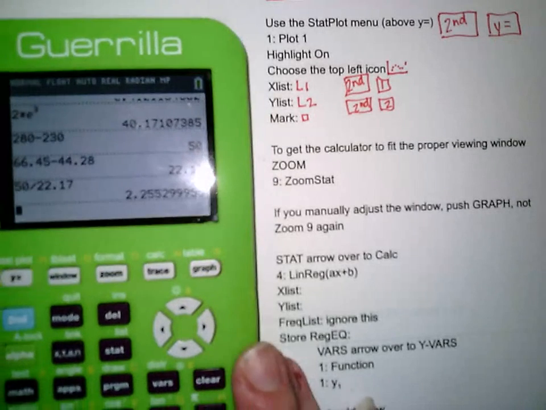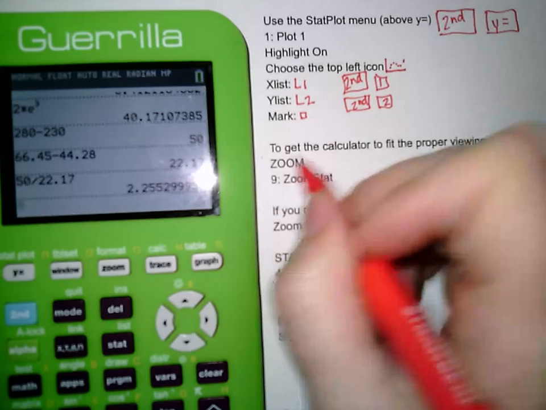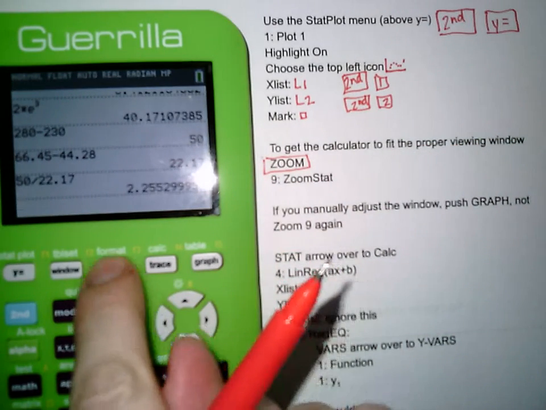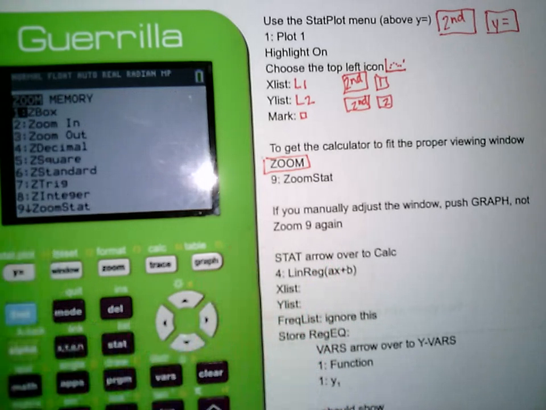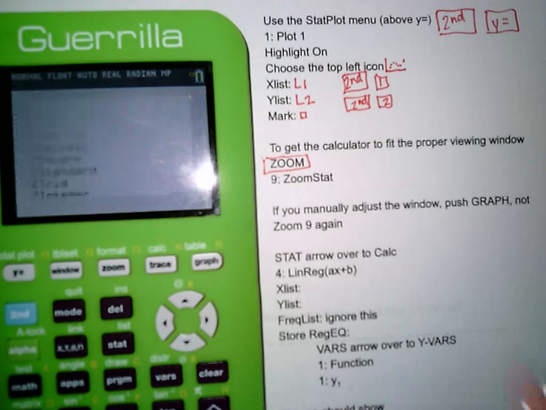Now that our StatPlot is turned on, the calculator can automatically fit the window for us. So to do that, we have to push the zoom button, which is in this top row, and then we want to choose option number 9, zoom stat. To do that, you can either push the number 9 or you can arrow down to the 9 and then hit enter. Either thing will work. And there's my scatter plot. It's not going to have the line on it yet because we haven't calculated that.